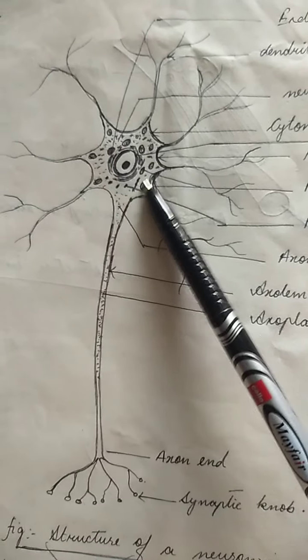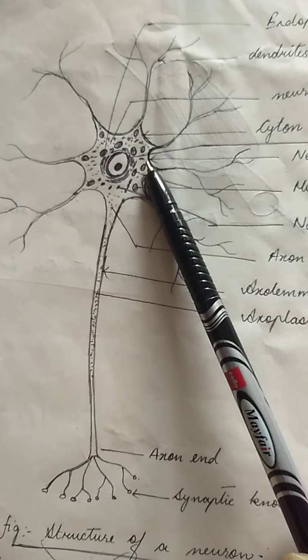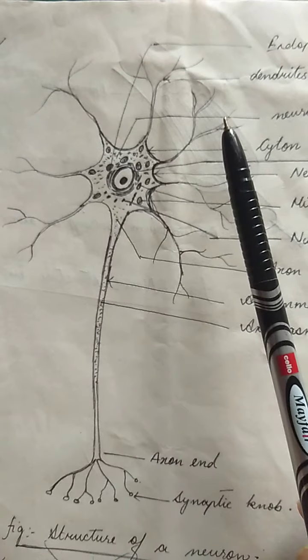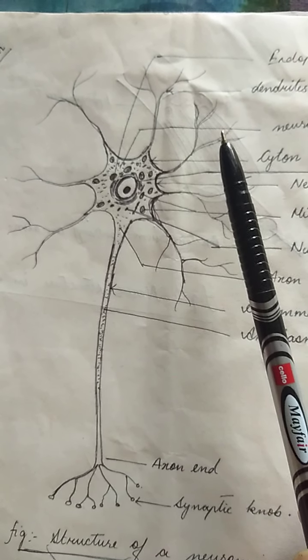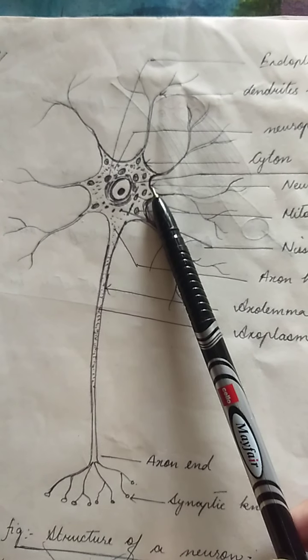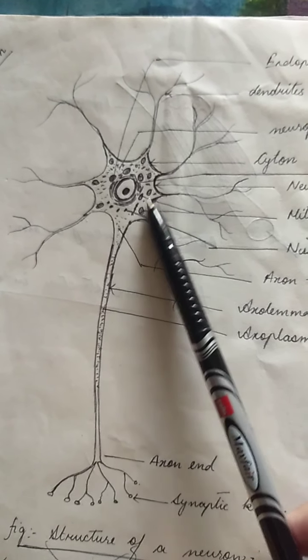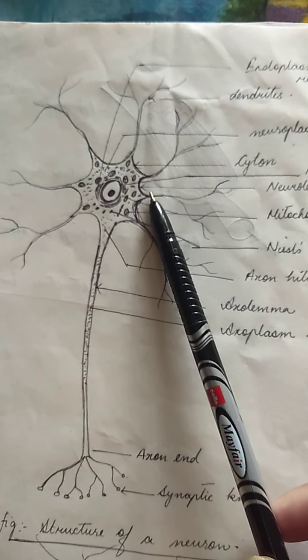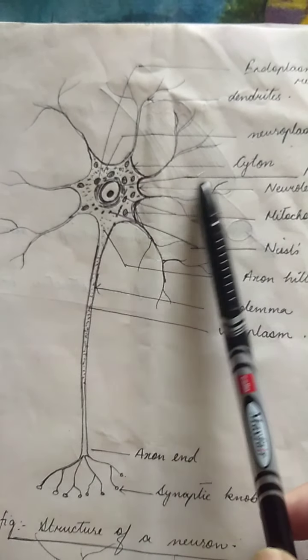The neuroplasm also possesses neurofibrils. These are numerous fine protein polymers which form the cytoskeleton, that is, they support the cell. They too play a very important role in the conduction of nerve impulses.